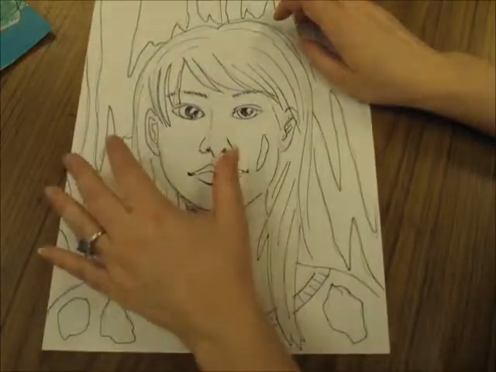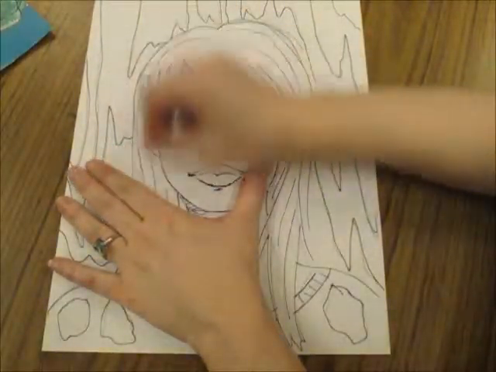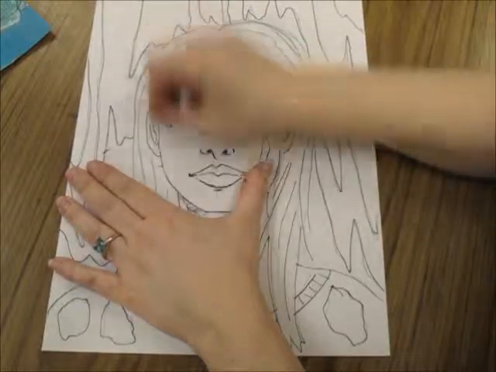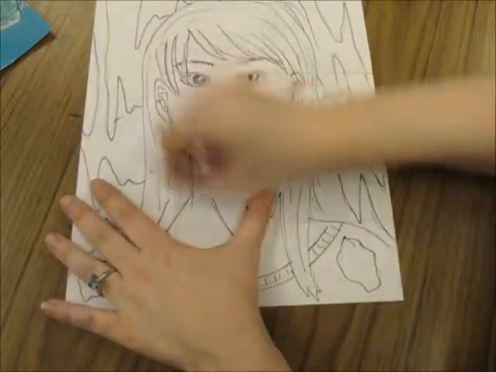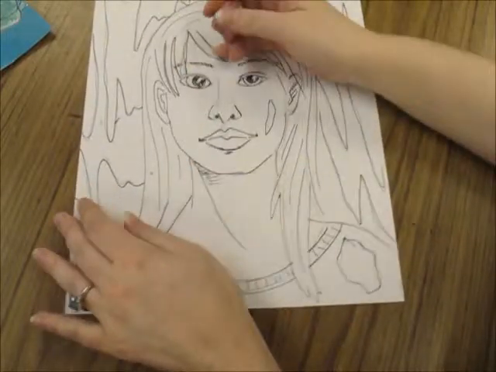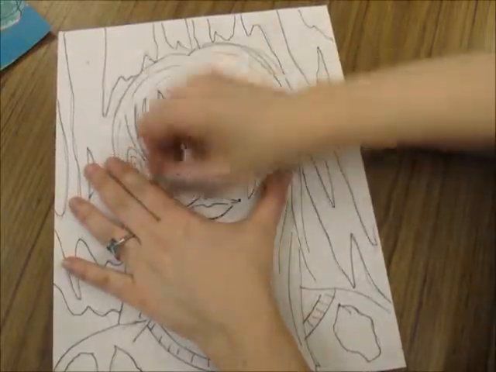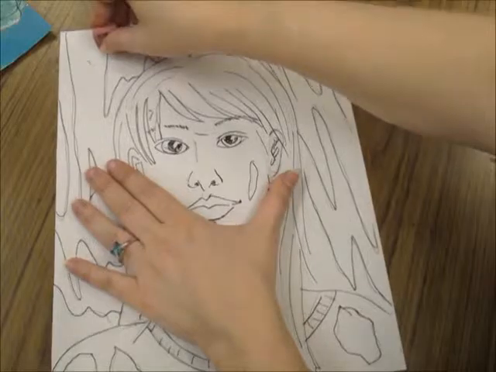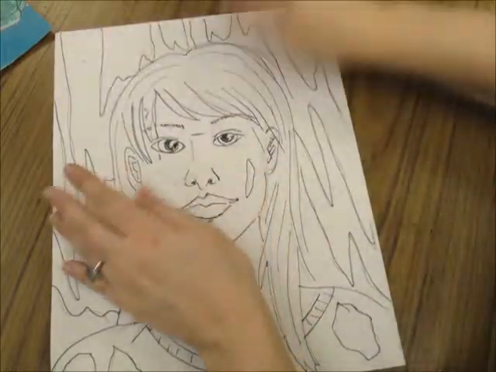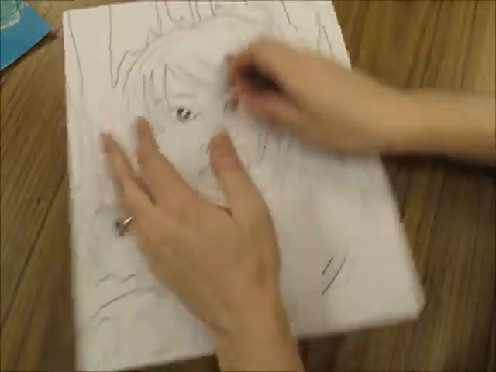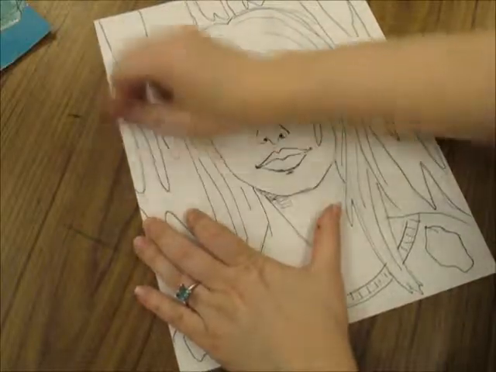Once it's finished, start erasing. Please be careful as you erase and keep your hand close to where you're actually erasing, because if it gets too far away, it'll start to bend your paper or fold it, and that's how things get ripped or ruined.